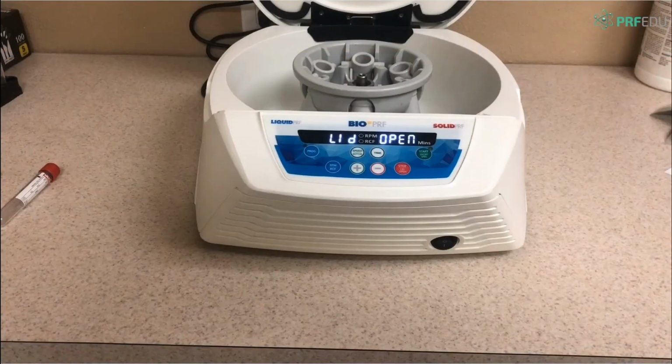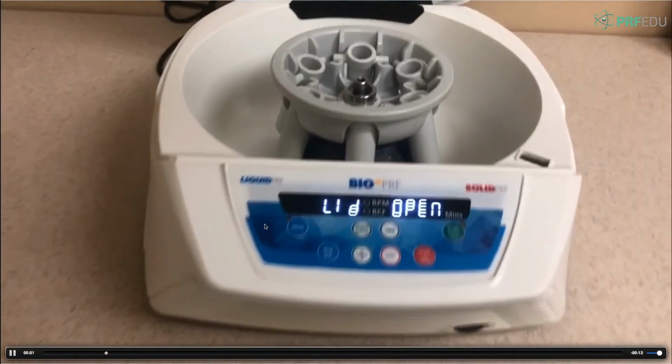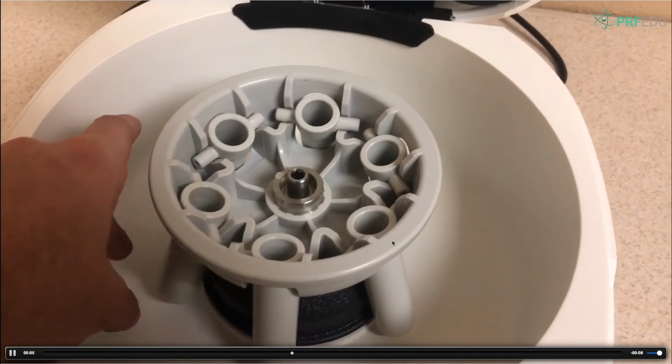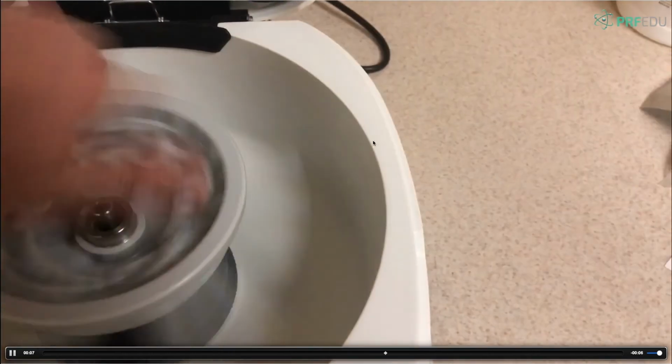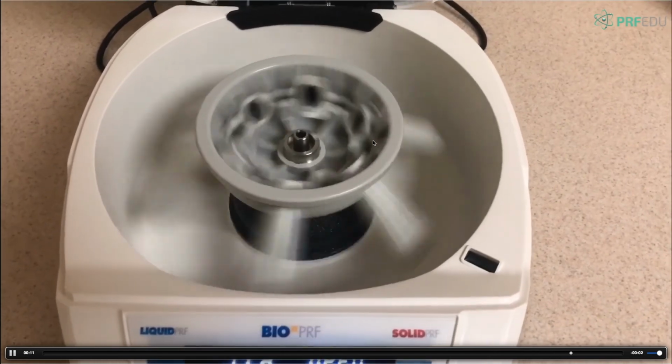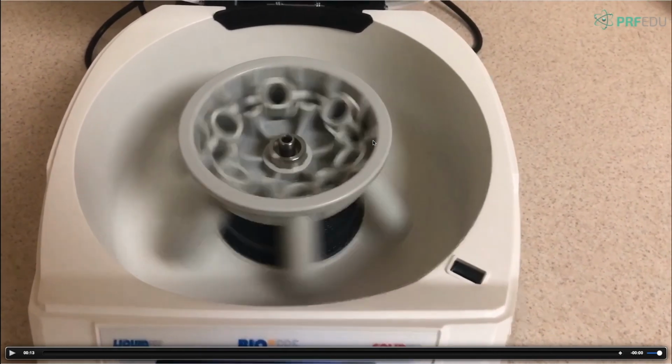So when these tubes are going up and down, like I said, you can see here very clearly, the tube goes up and down, and then it swings out. So it's called a swing out bucket, and it's basically going to go completely horizontal during the spin cycle. Okay, so that's a more effective way to separate layers based on their density.